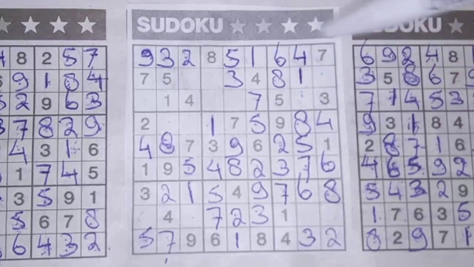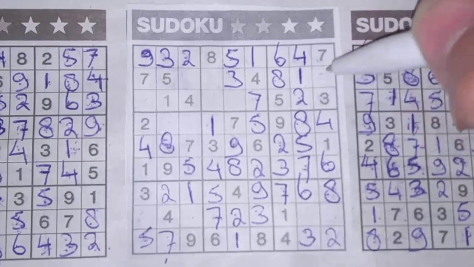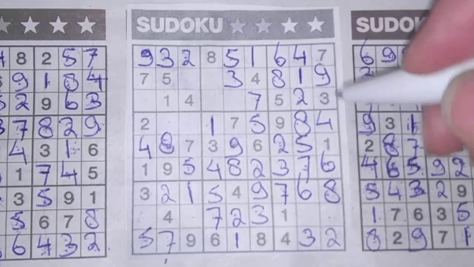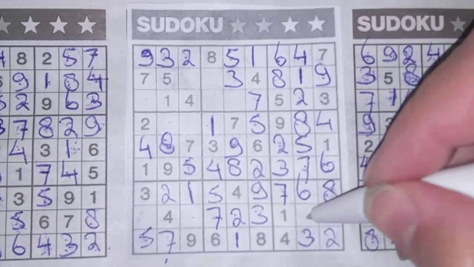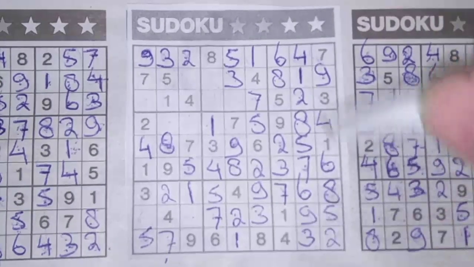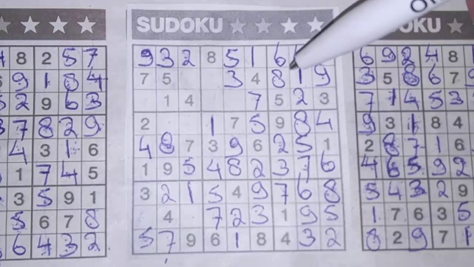2 numbers left in this big square for the numbers 2 and 9. We have a 2 here, no 2 there. 2 should be here, and the 9 goes there. 1 number left in the last column for the number 5. 1 number left in this big square for the number 9.